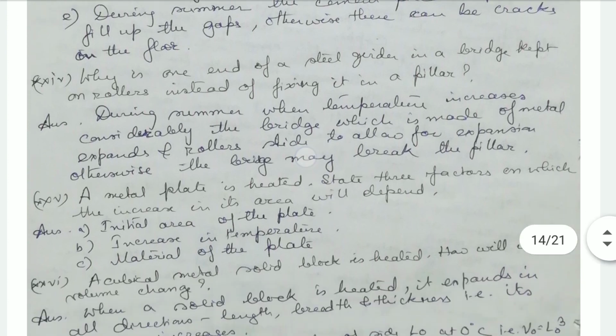Next is, why is one end girder in a bridge kept on the rollers instead of fixing it in a pillar? During summer season, when the temperature increases considerably, the bridge, which is made up of metal, expands, and the rollers slide to allow for expansion. Otherwise, the bridge may break the pillar. They will expand, they will hit the pillar otherwise. If there is a gap and a girder on rollers, they will slide near the pillar, but that will not break it. Okay, so I'll stop here.